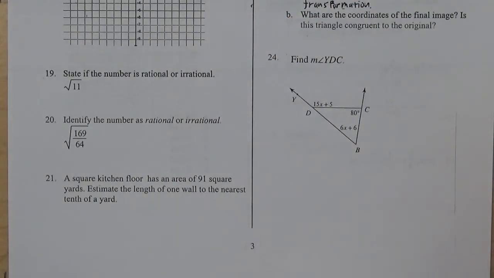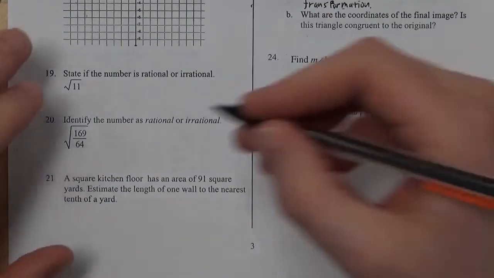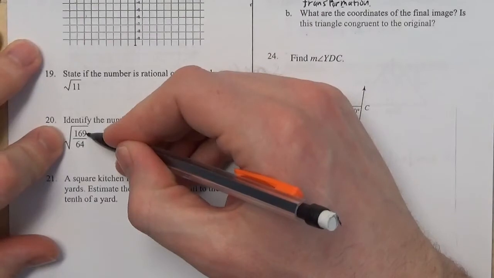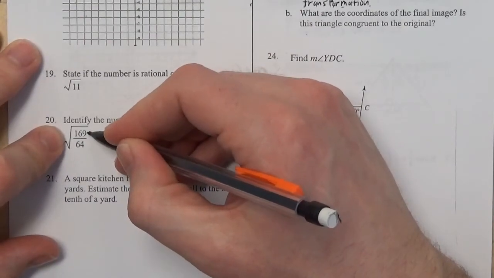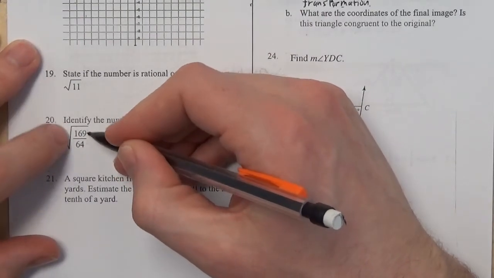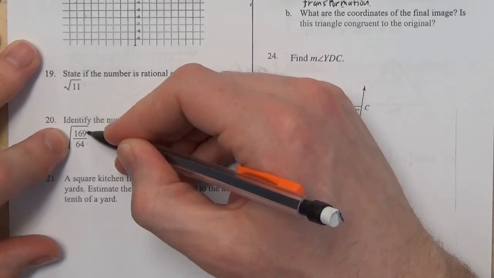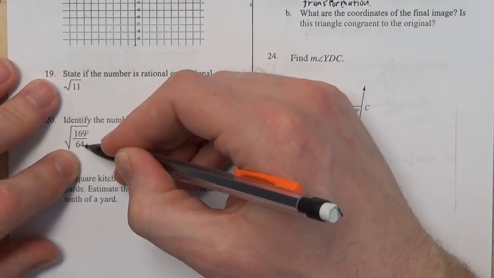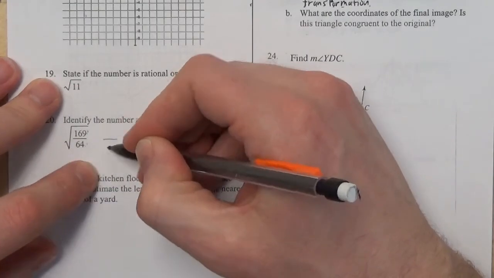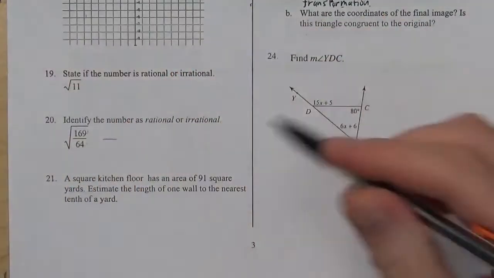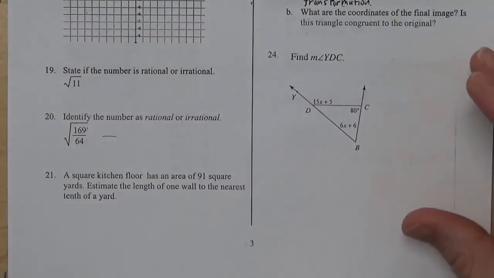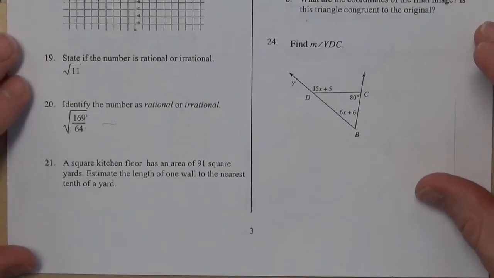Number 20, identify this as rational or irrational. When you take the square root of a fraction like this, all you got to do is take the square root of the numerator and the denominator. So these are both perfect squares. You guys go ahead and figure out what the square root of 169 would be, and no calculators. So it's a whole number, and the square root of 64 is a whole number as well. So you just got to come up with those new numbers after you take the square root of each of the numerator and denominator and decide if that will be rational or irrational.